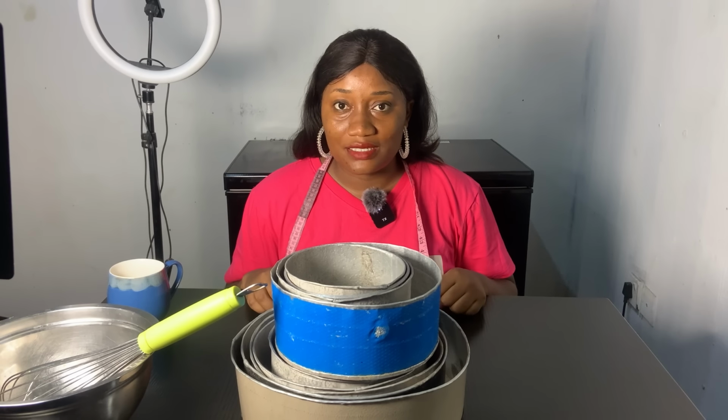So now this is a set of pans, and in this set of pans, it is based on order how it was calibrated. We have the 6 inches, we have the 8 inches, we have the 10 inches, we have the 12 inches. So there is a 2 inches difference for the pans. The difference between the 6 inches pan and the 8 inches pan is 2 inches.